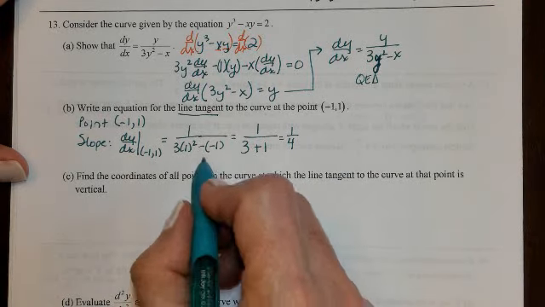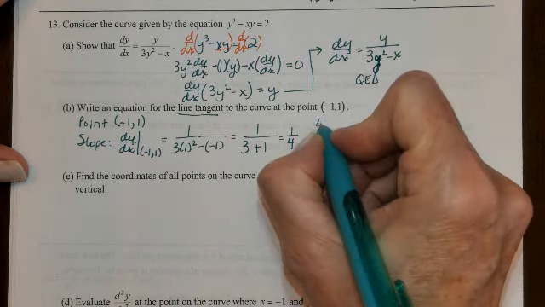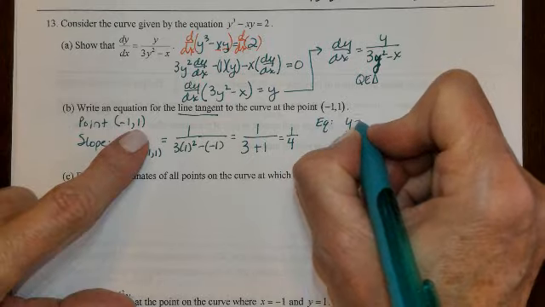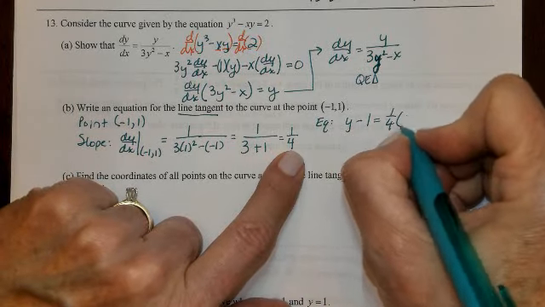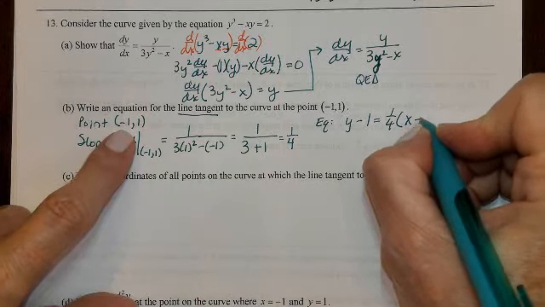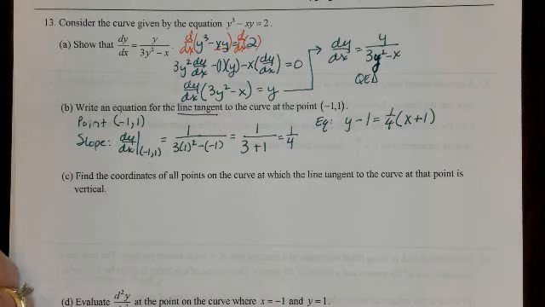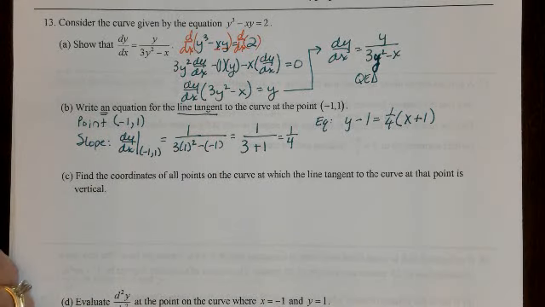So you can name it and then use the name in your equation. So I'm going to write my equation like this. y minus the y value is equal to the slope times x minus the x value. And that's it. I stop there. That is an equation. You don't have to solve for y. That's an equation. All right?